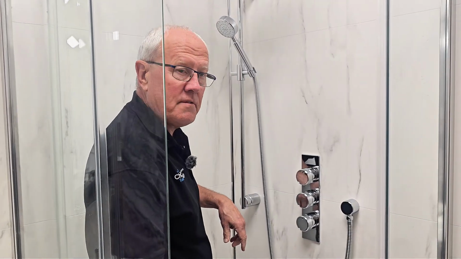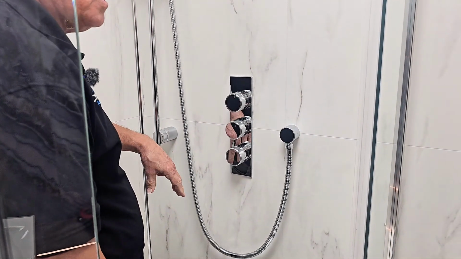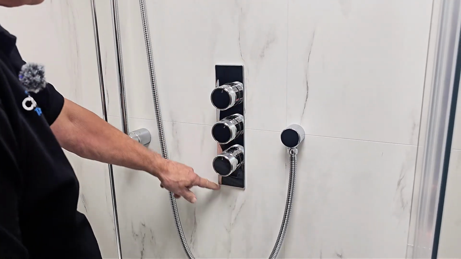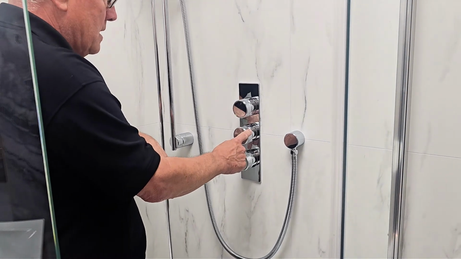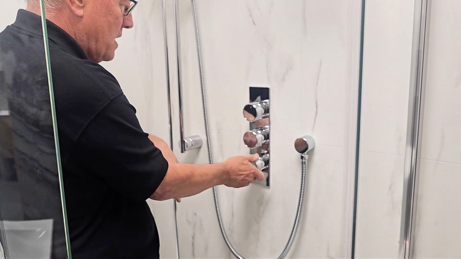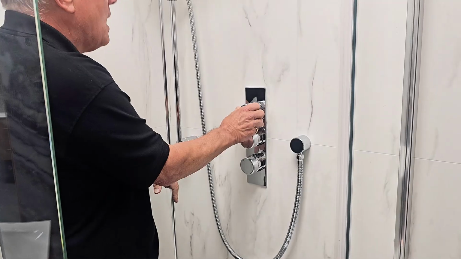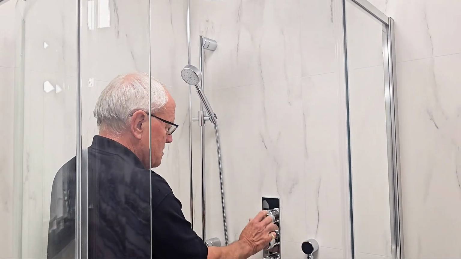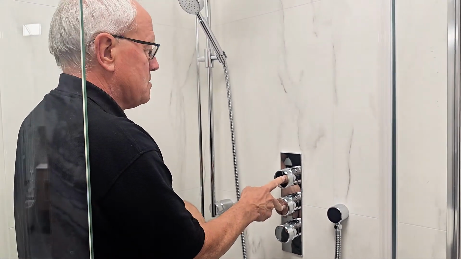Right, next we'll just have a look at a recessed shower. This is obviously, as opposed to the bar ones, which are accessible on the surface. This one has all the main body within the wall, but you can still access things. This is a triple, so you've got the thermostat at the bottom controlling the temperature of the water, an on-off for the shower, literally quarter turn on-off, and an on-off for the overhead rain head. So these are quarter turn on-off valves, not diverter valves.